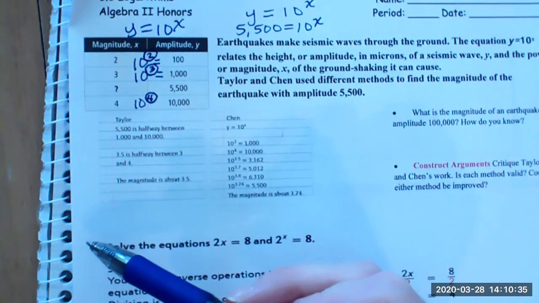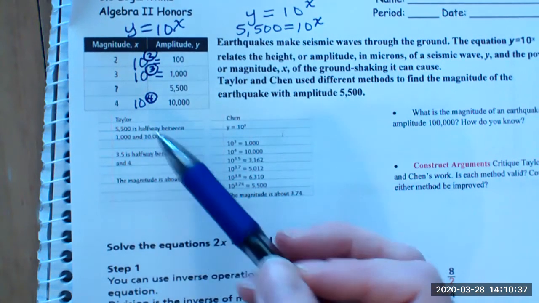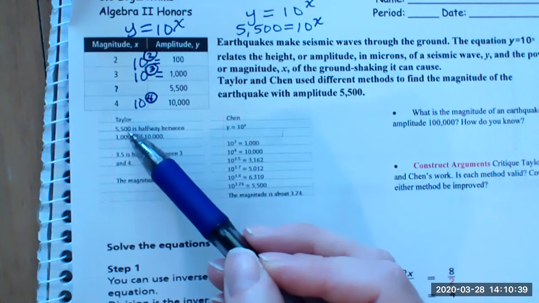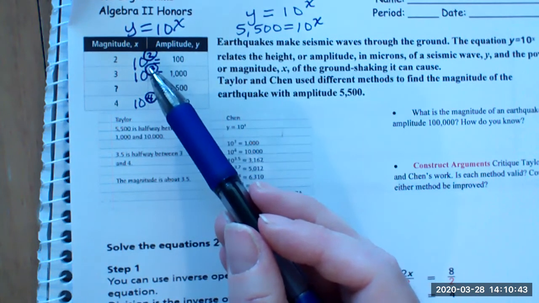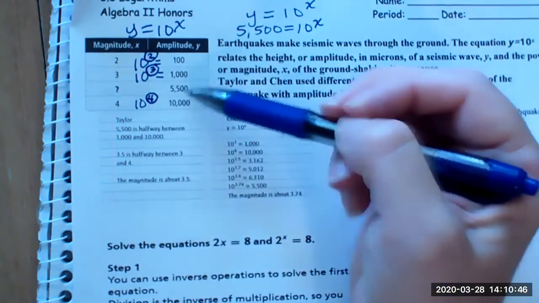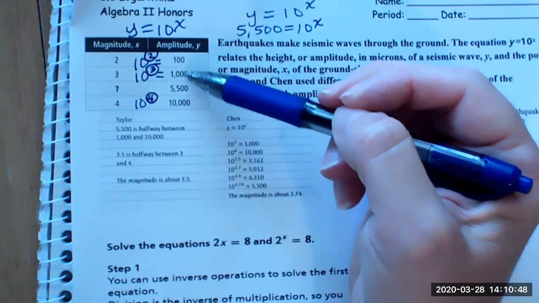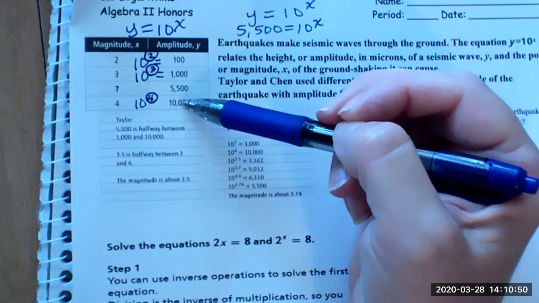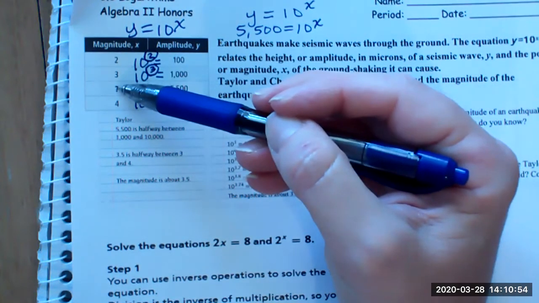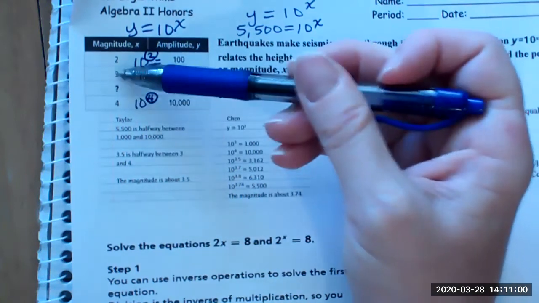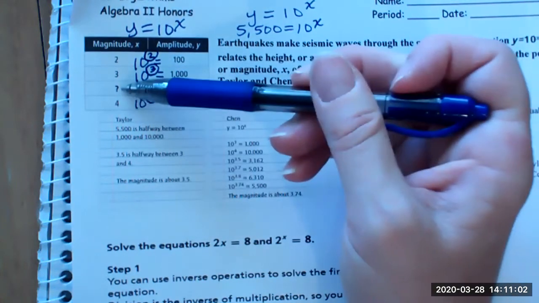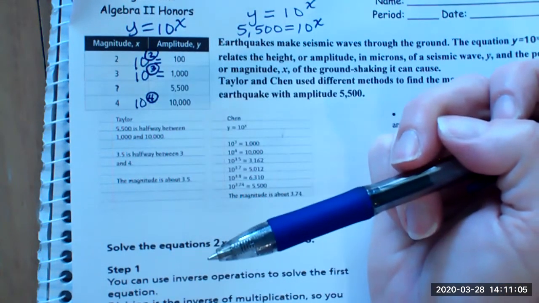Presumably, maybe they didn't know about logarithms. And Taylor had one method. He looked at the table, and he noticed that 5,500 is halfway between 1,000 and 10,000. And he also recognized then he could consider the same pattern and know that 3.5 is halfway between 3 and 4. So he guessed that the value here was about 3.5, okay?